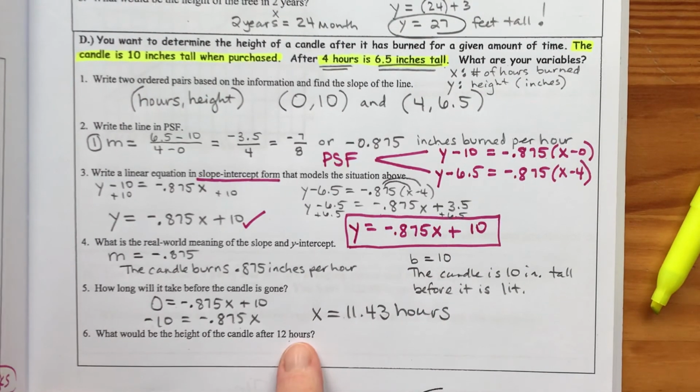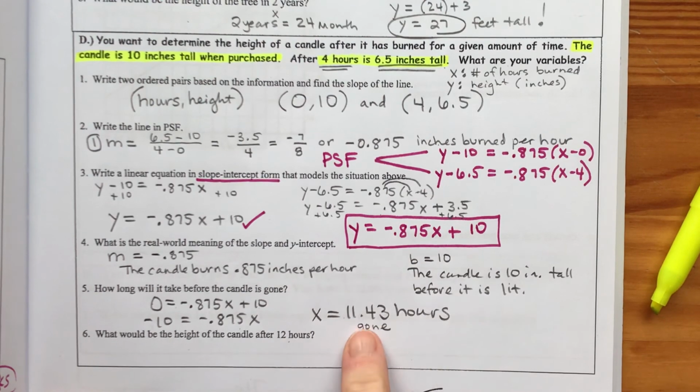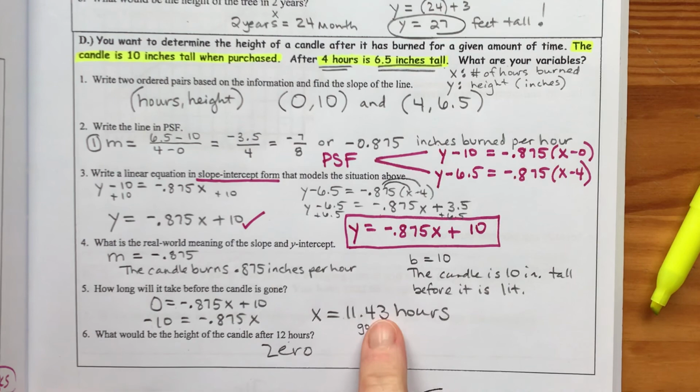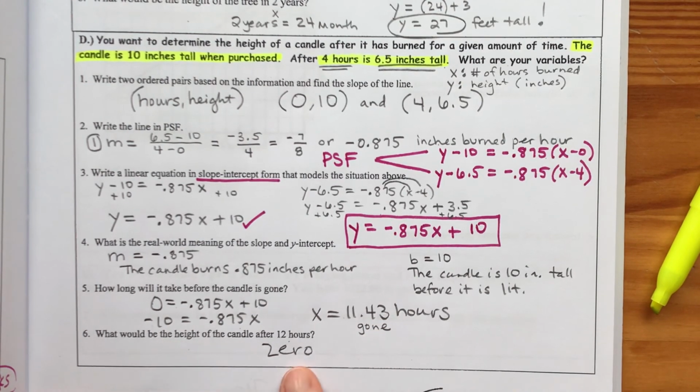What would the height be after 12 hours? Well, we just said that the candle would be completely gone here in 11.43 hours. So there would be no candle left to burn after 11.43 hours. So what would the height be? There is no height. It is gone at 11 hours, which is less than the 12 hours there.